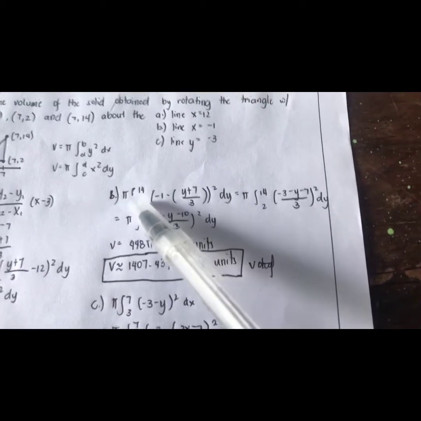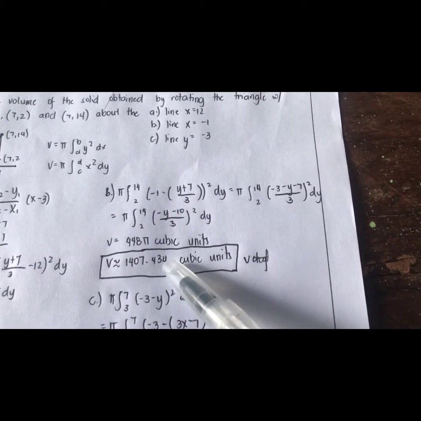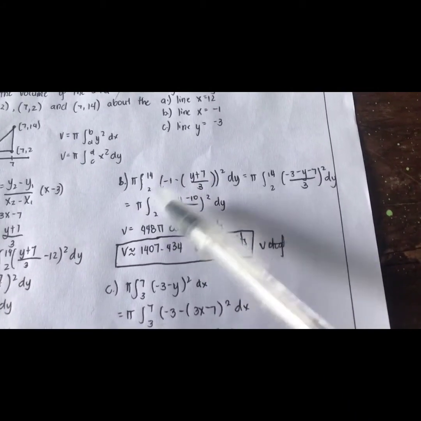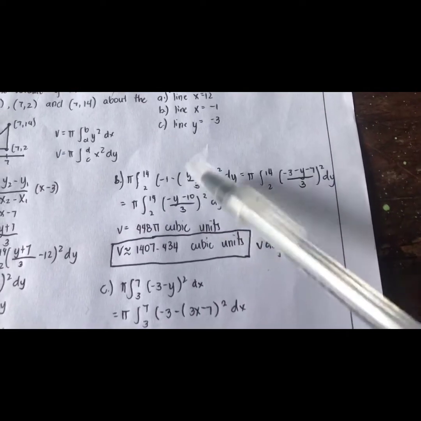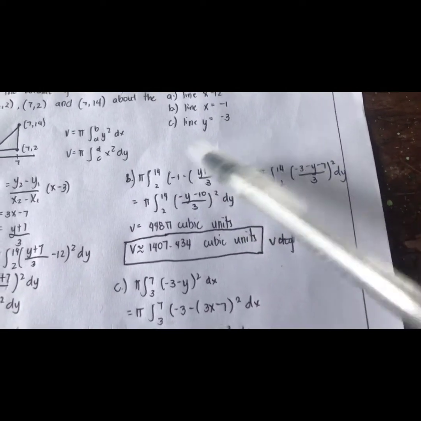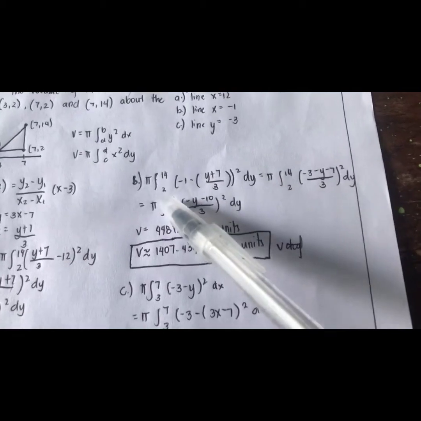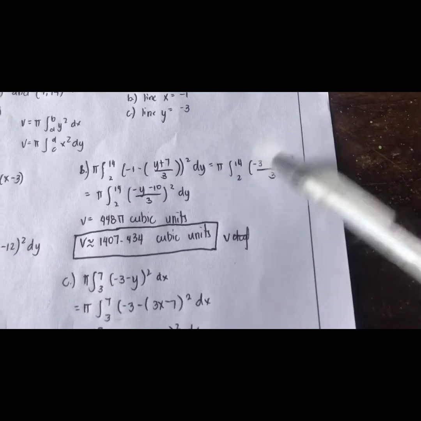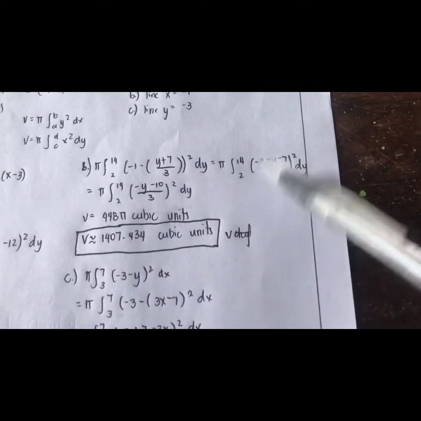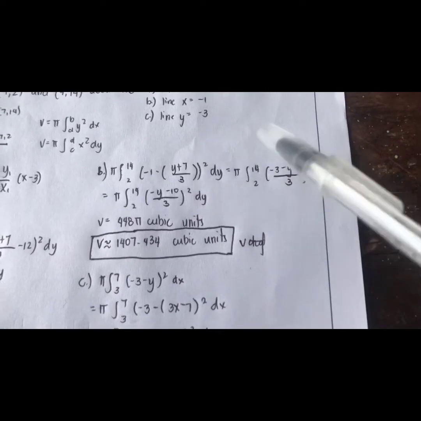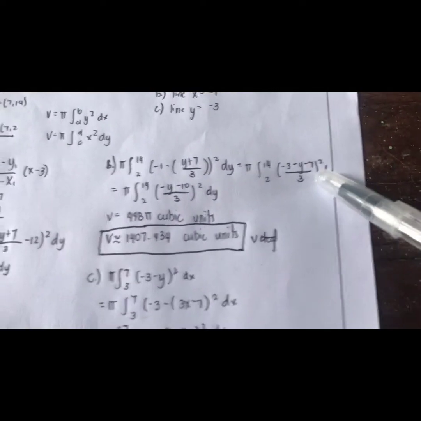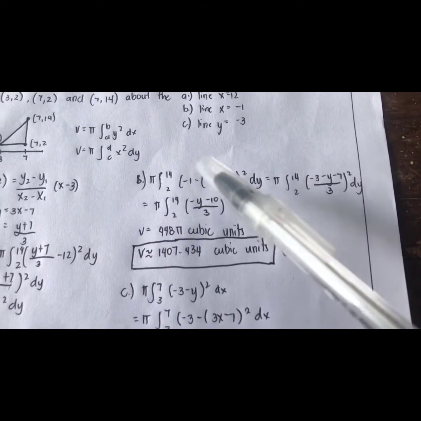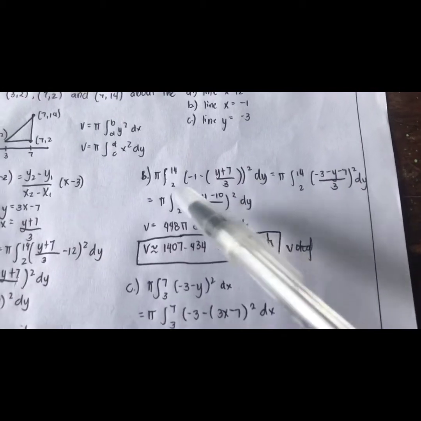Next is B, which is the line x is equal to negative 1. We'll have pi, the integral of (negative 1 minus the quantity (y + 7) over 3) raised to 2 dy from 2 to 14. We will have pi, the integral of (negative 3 minus (y - 7) over 3) squared dy from 2 to 14. If we simplify this one, we will have pi, the integral of (negative (y - 10) over 3) raised to 2 dy from 2 to 14.